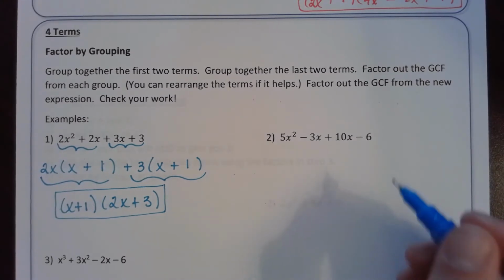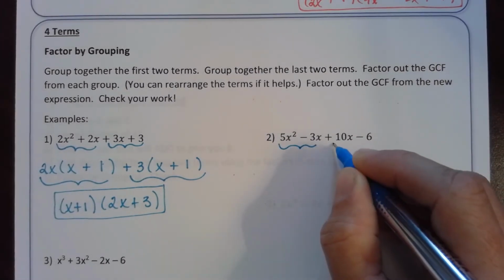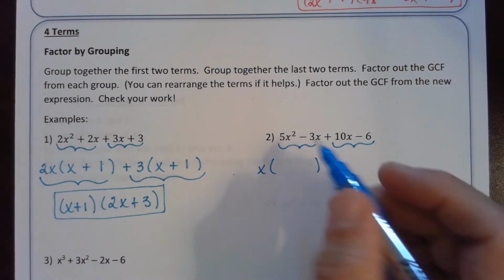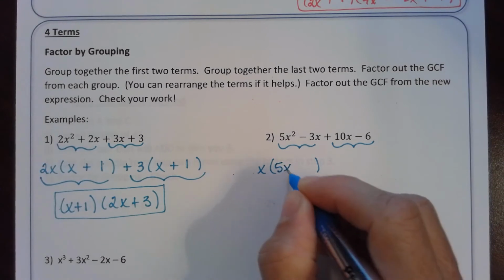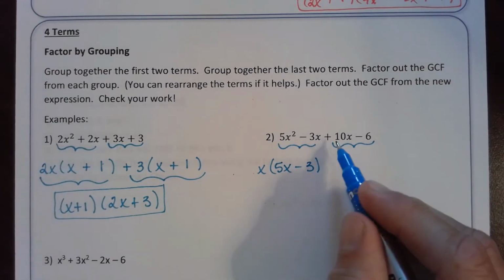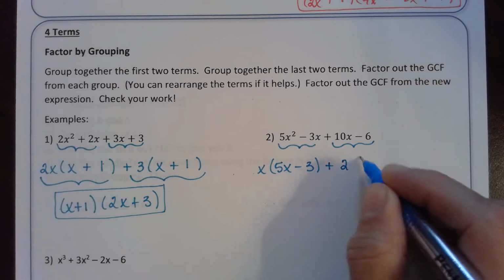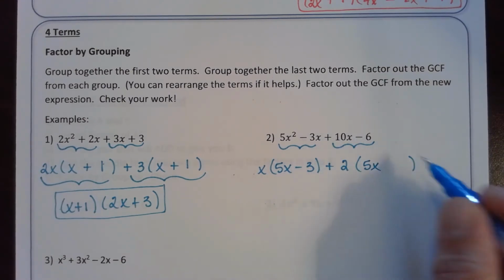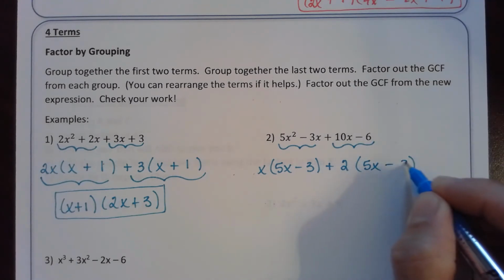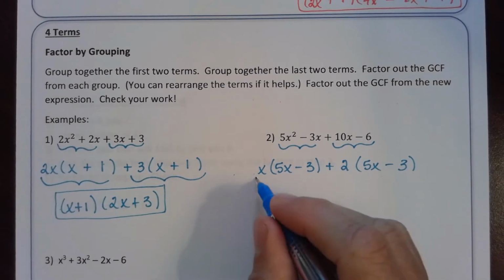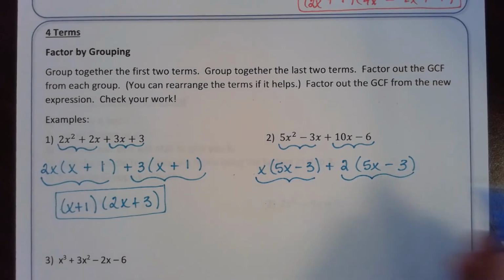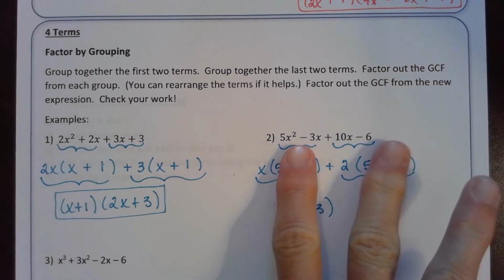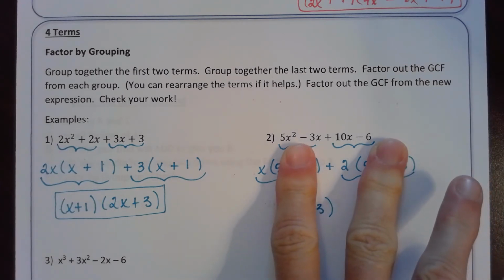In this next problem, I'm going to group together the first 2 and the last 2. The first 2 have an x in common. If I factor out an x, I'm left with 5x minus 3. The last 2 have a positive 2 in common. If I factor a 2 out of 10x, I'm left with 5x. And if I factor a 2 out of a negative 6, I'm left with a negative 3. These have a 5x minus 3 in common. If I factor out the 5x minus 3, I'm left with x plus 2.